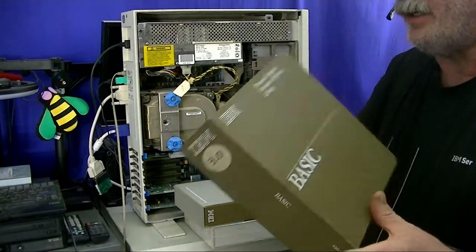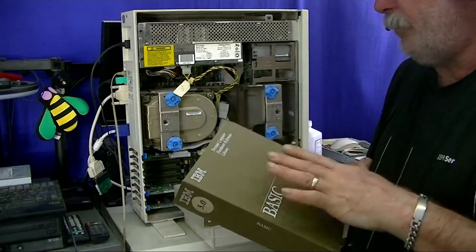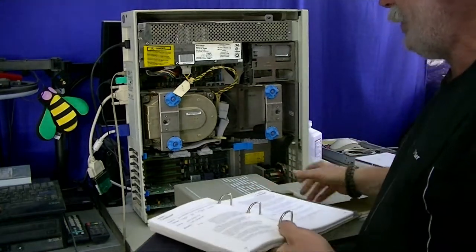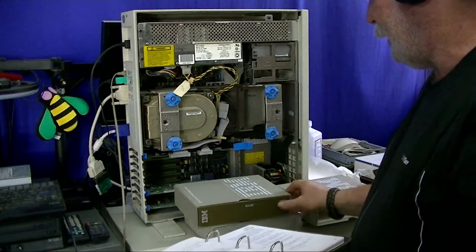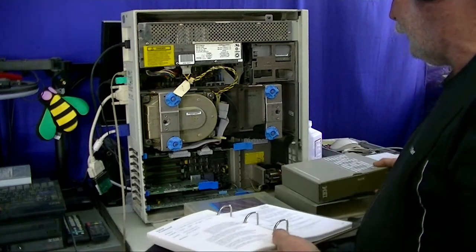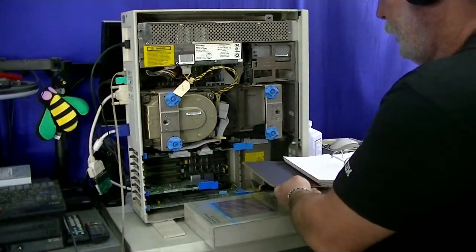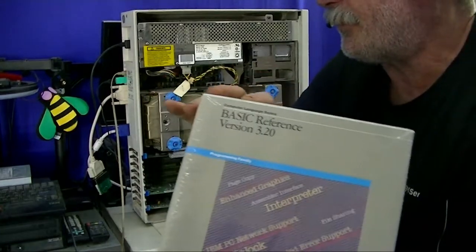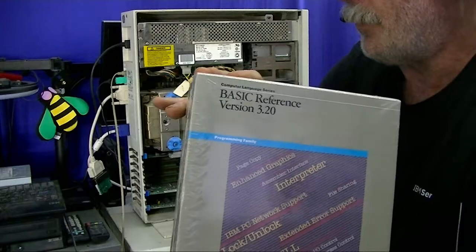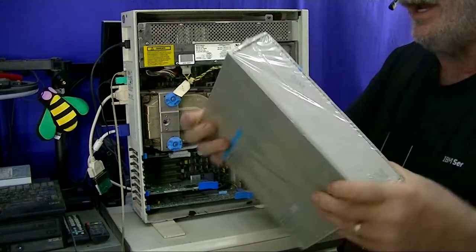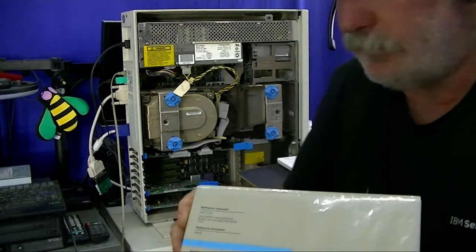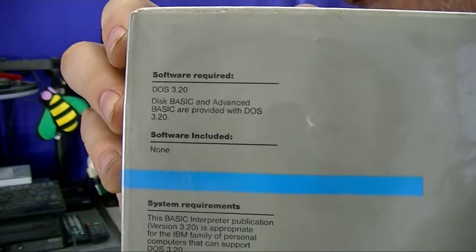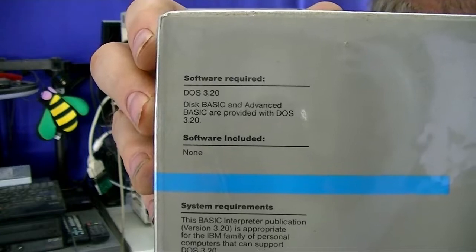And I think that relates just because I have another one that's not quite as common, and I'll ultimately need to do a little bit of an unboxing for this, because this is BASIC Reference 3.20, excuse me. And it lists on the back, software required DOS 3.20.